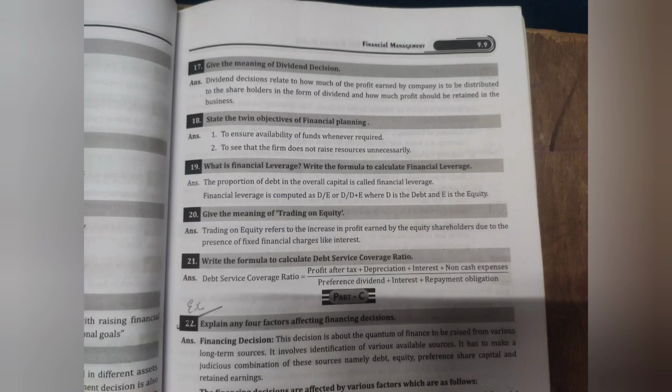It is the availability of funds whenever required, and that the firm does not raise resources unnecessarily. So this is the objective of financial planning. What is financial leverage? Write the formula. The proportion of debt in overall capital is the financial leverage, and the formula is D divided by E, which is debt divided by equity.